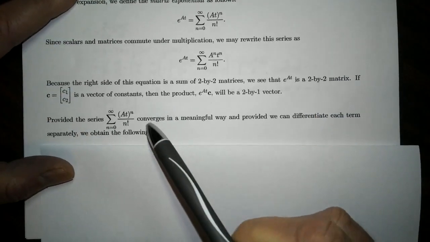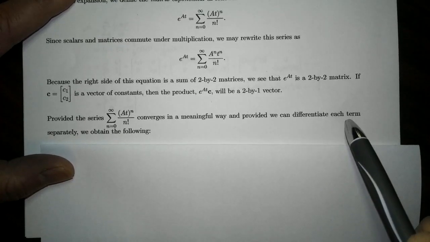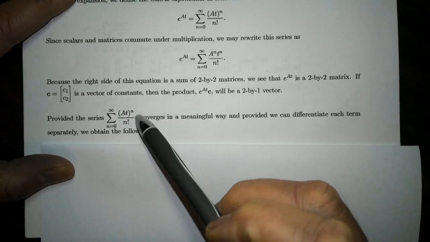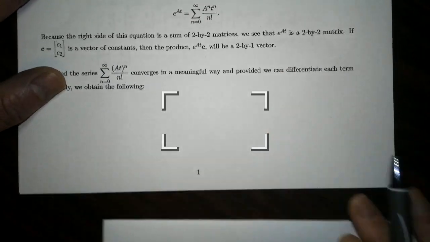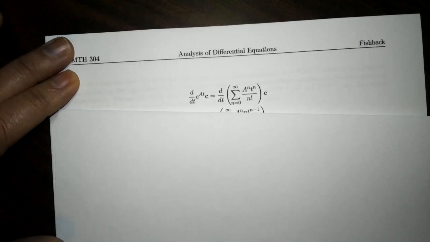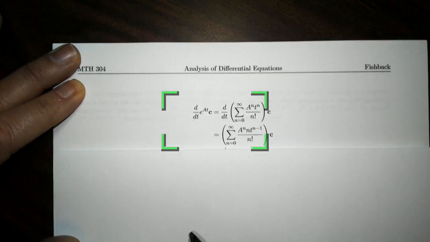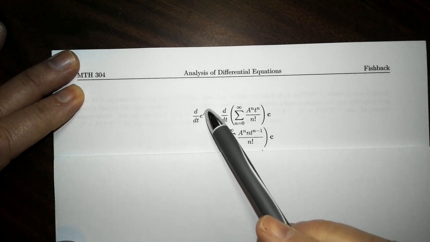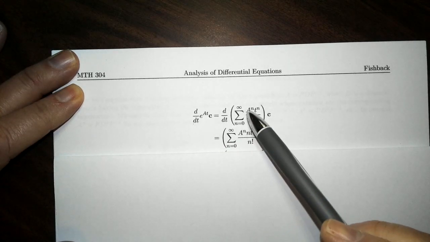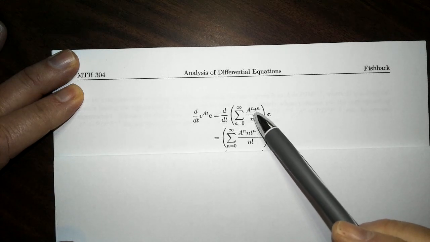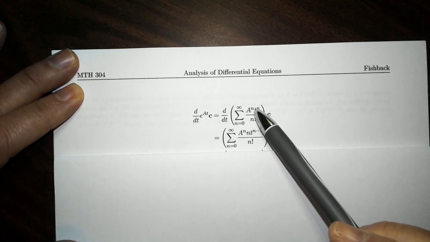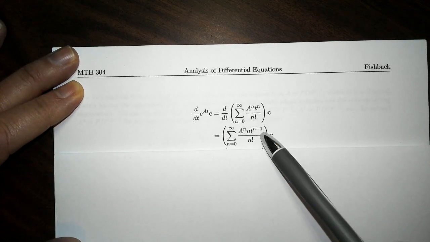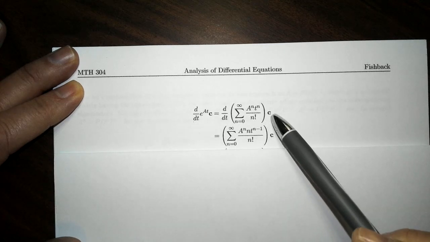Now, provided this series converges in a meaningful way, and provided we can differentiate each term separately, meaning we can take the derivative of the whole thing by taking the derivative of each term separately, we obtain the following. So the derivative of e to the At times c. Now remember, this is a 2 by 1 vector that depends upon t. I've substituted in what e to the At is. And now provided you'll permit differentiating the series term by term, we would have n t to the n minus 1 over n factorial. Our c remains out here.